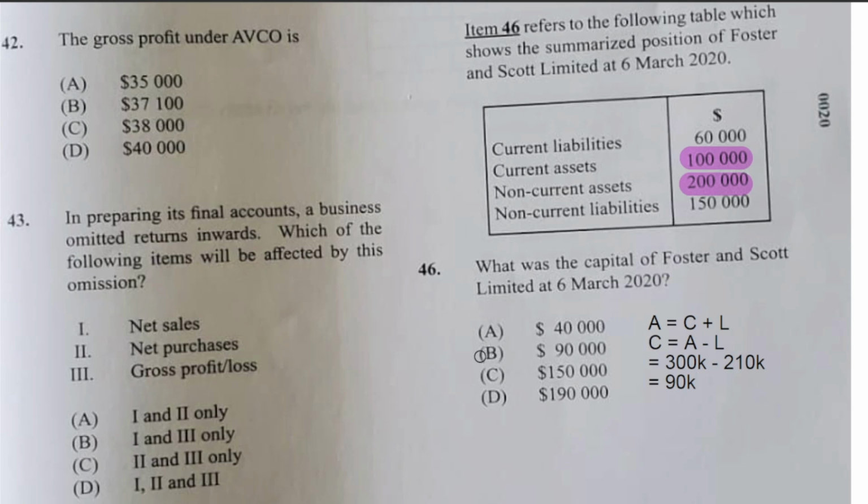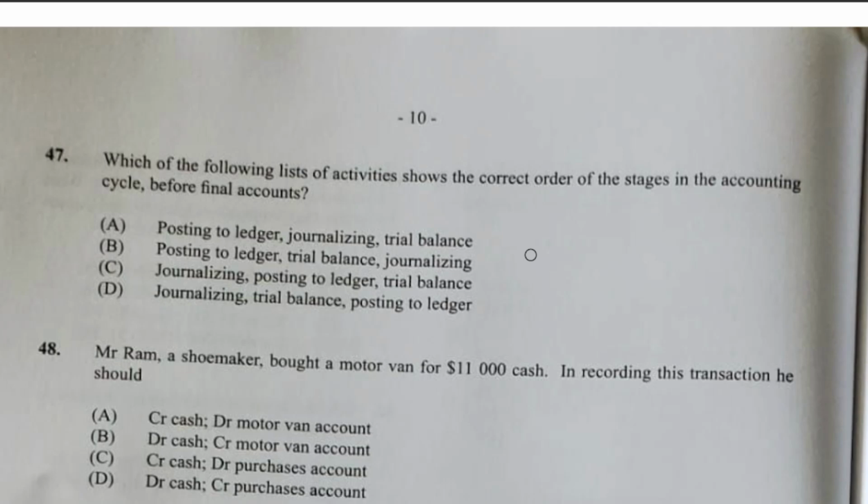So the value of the capital is 90,000. If you were to substitute this back into the initial formula, we have 90,000 plus 210,000, which is the liabilities, and that will give you 300,000. C.